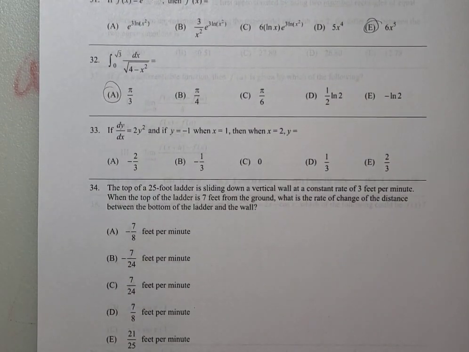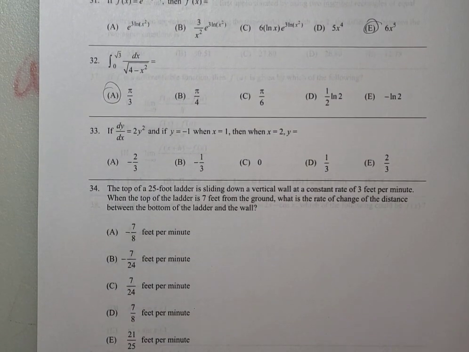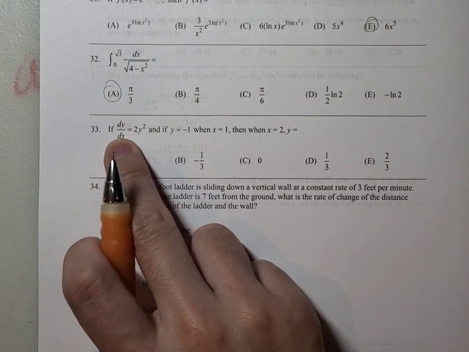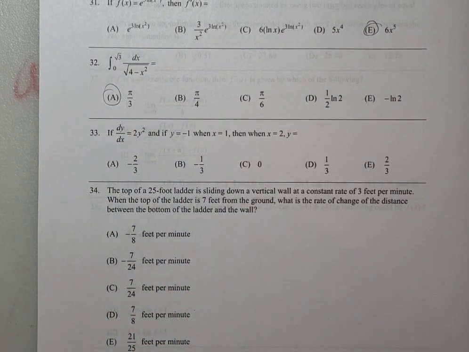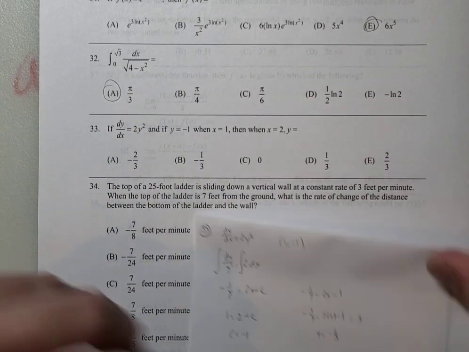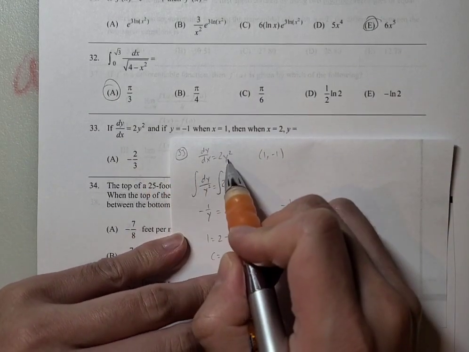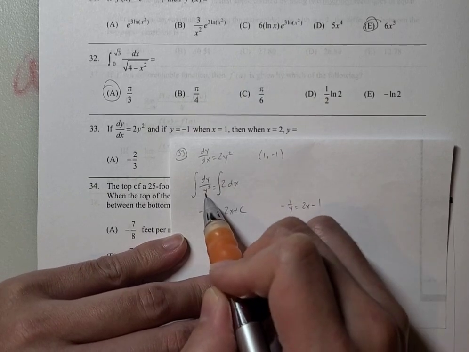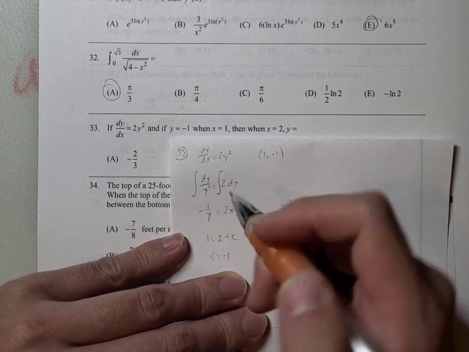Okay. dy/dx is 2y squared, and if y is negative 1 when x is 1, then when x is 2, y is what? So let's first solve for y in this differential equation. So this is separation of variables. We move all the y's to one side, so I move this y squared to this side. I move this dx to the other side. All the x's on one side. Okay, so that's this, and then I integrate both sides.